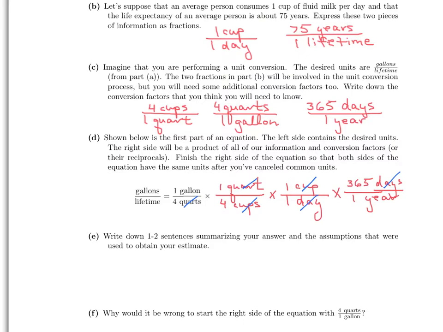And now the units on the right side after canceling are gallons per year, which is still not what we need, but we're getting closer. We need to go back up to our information here and find something that has years, and this fraction here will do it. So we can go ahead and we multiply by 75 years per 1 lifetime.